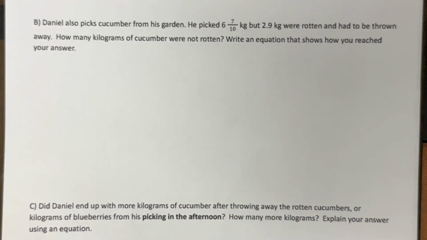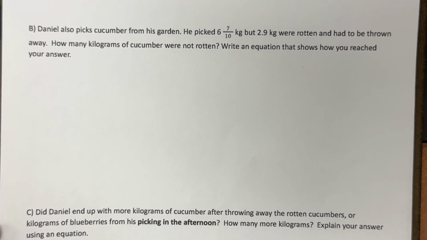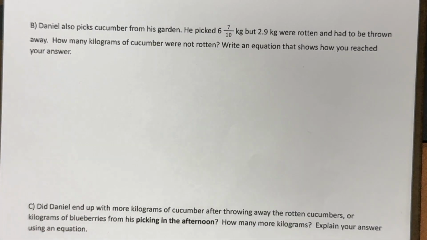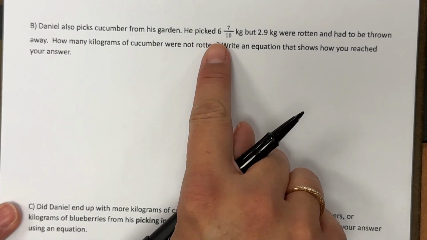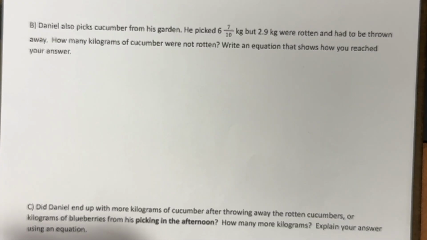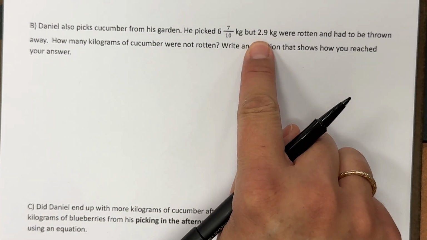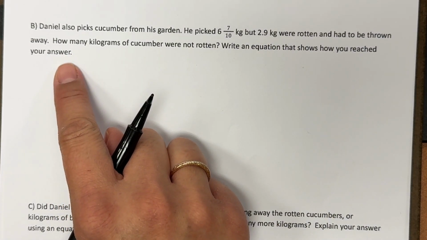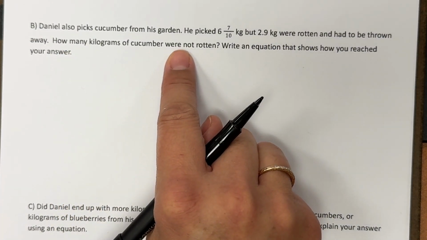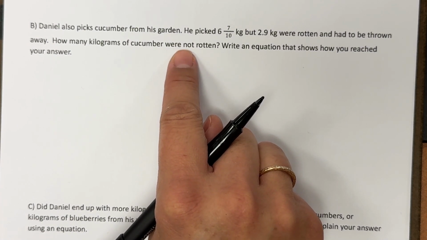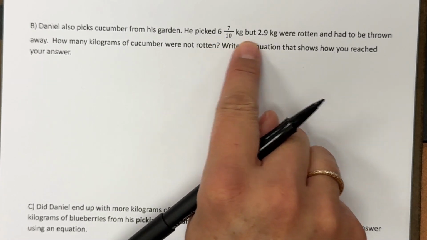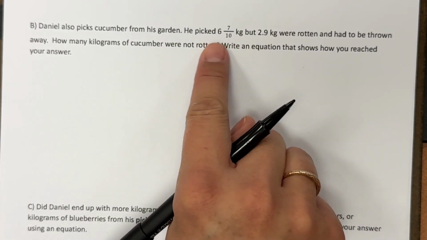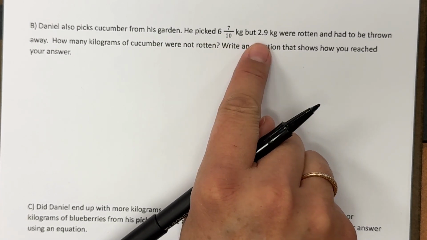Okay, now the next part says that he also picks cucumber from his garden. He picked 6 7/10, but unfortunately 2.9 kilograms were rotten and had to be thrown away. Bummer. So how many kilograms of cucumber were not rotten? Okay, so basically we need to find the difference here. Difference meaning we need to subtract.